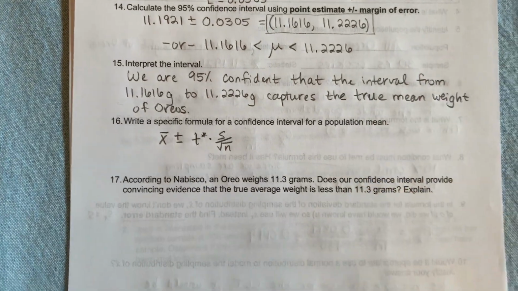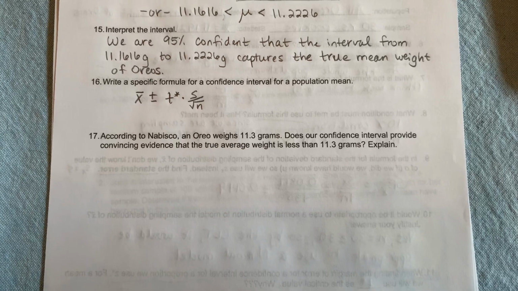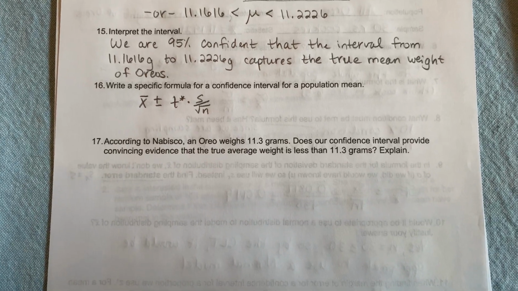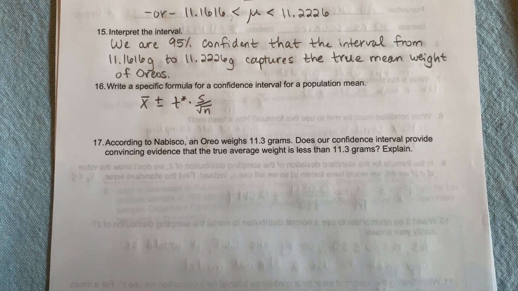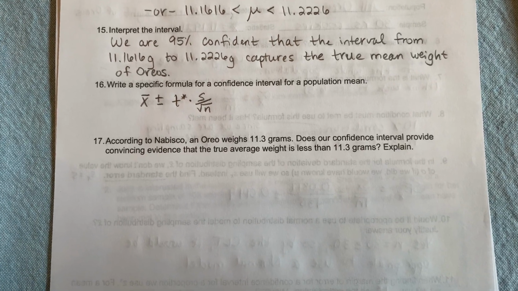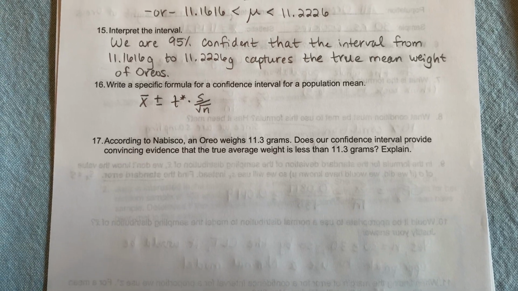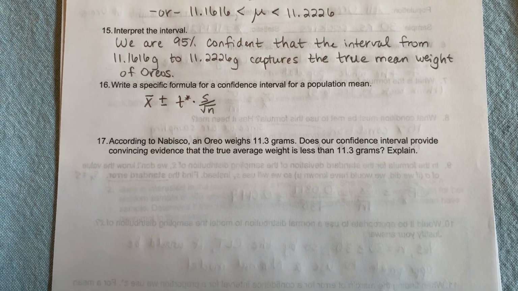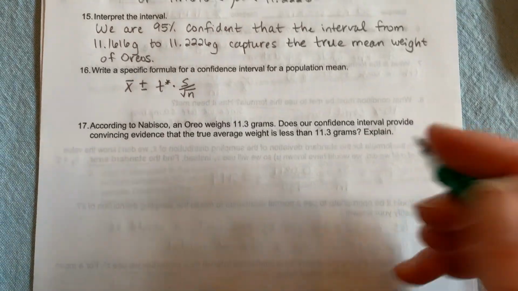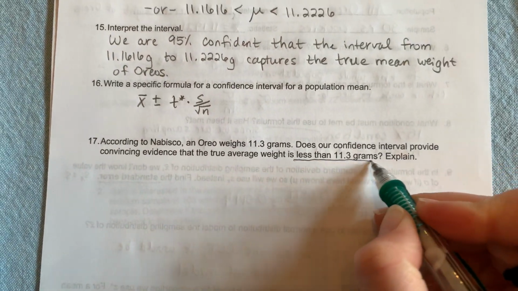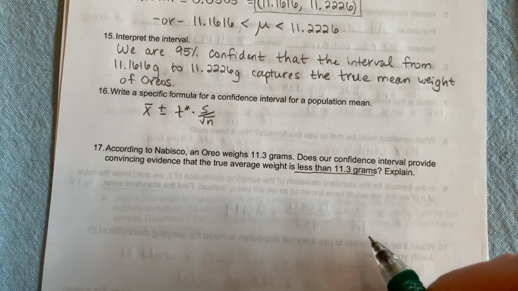And then it asks us, and this is where we're going beyond the interpretation of our confidence interval. We're asking a question, or we're testing a claim based on the interval. So it says, according to Nabisco, an Oreo weighs 11.3 grams. Oh, I'm already thinking, that's not in my interval. It says, does our confidence interval provide convincing evidence that the true average weight is less than 11.3 grams? So I'm reading my question carefully. Do I have convincing evidence that the true average weight is less than 11.3 grams?